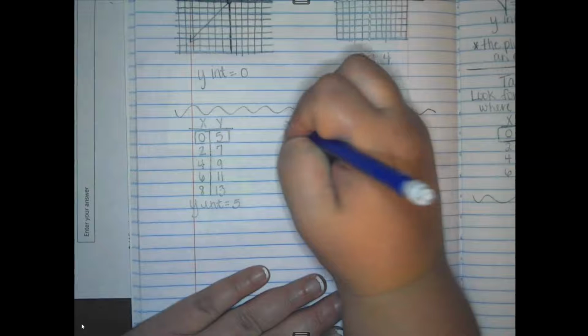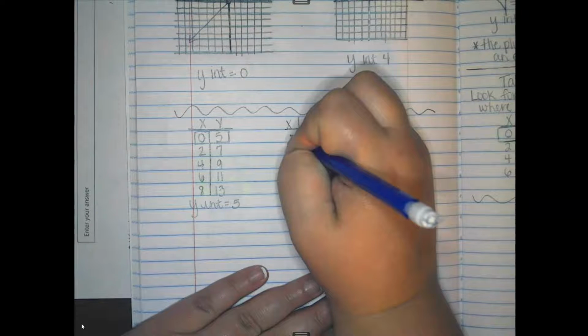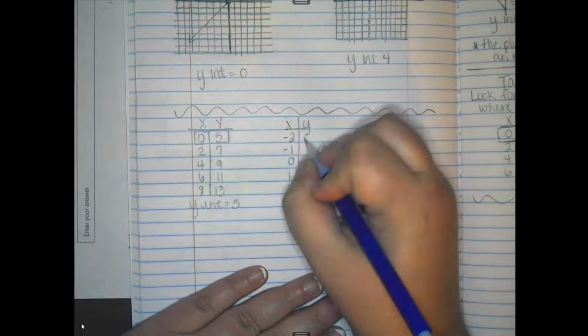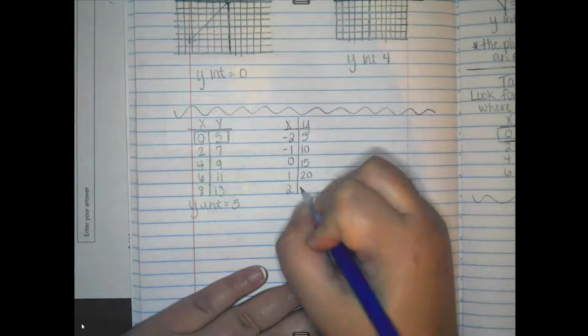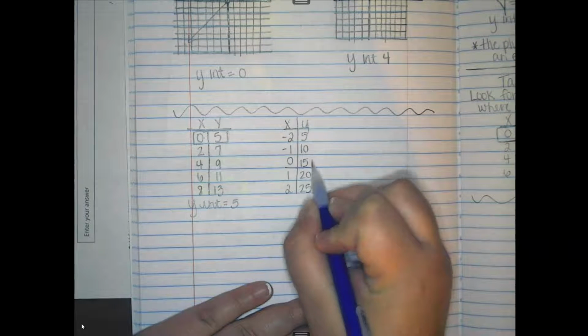Let's look at another table. Sometimes it's not as pretty as that, but we'll do another pretty one just so you can see. Alright, so I'm going to look for where my x is 0. So there's my x is 0. What is with my x is 0? 15. So my y-intercept is 15.